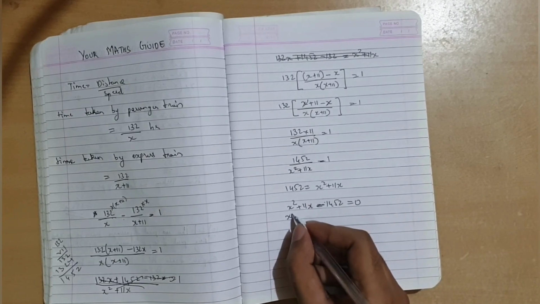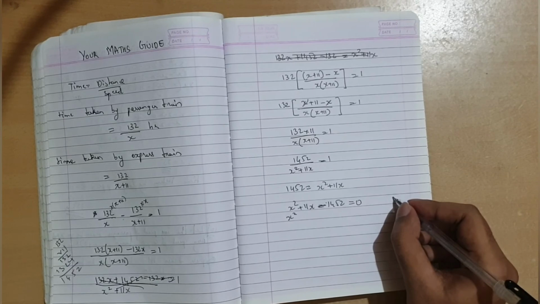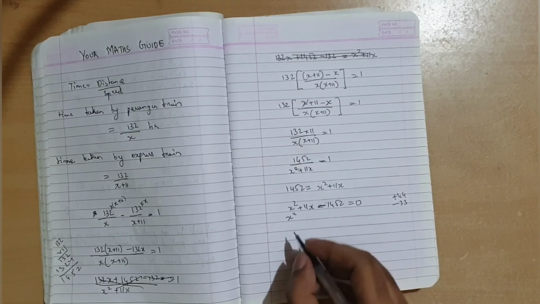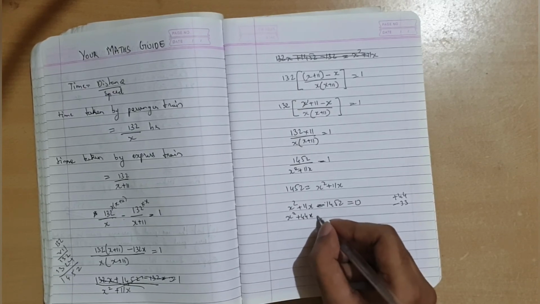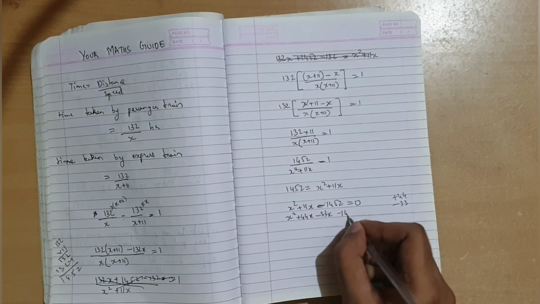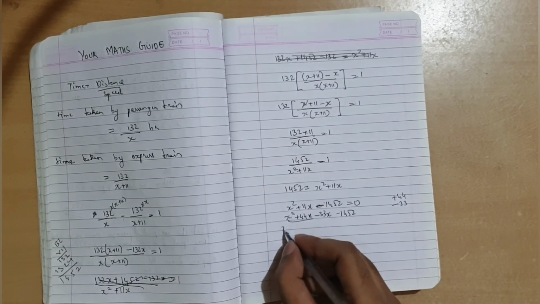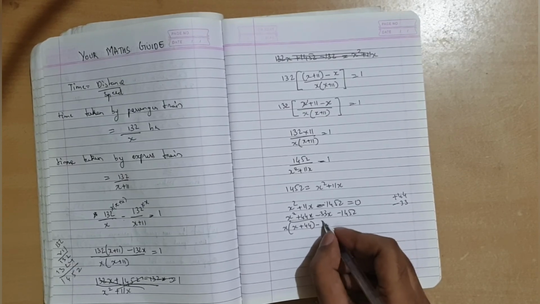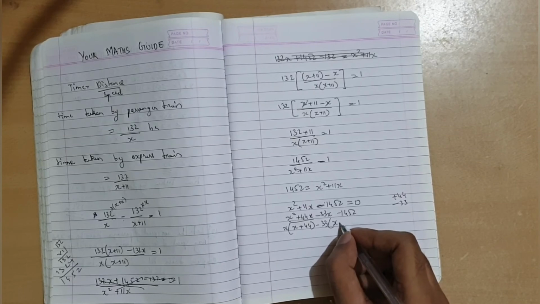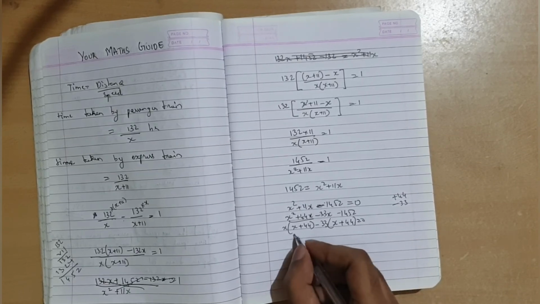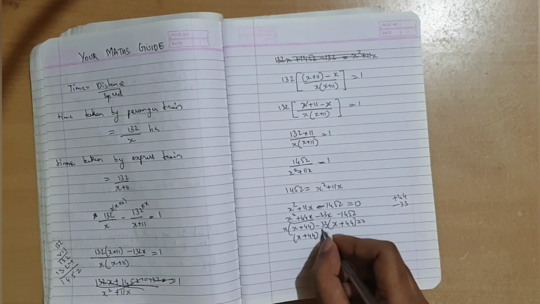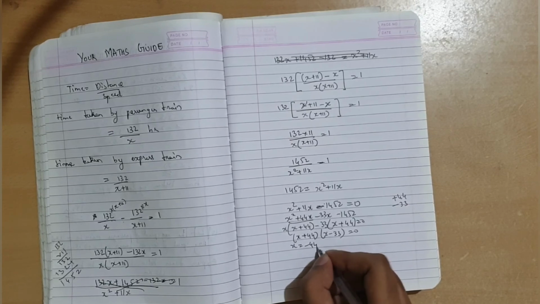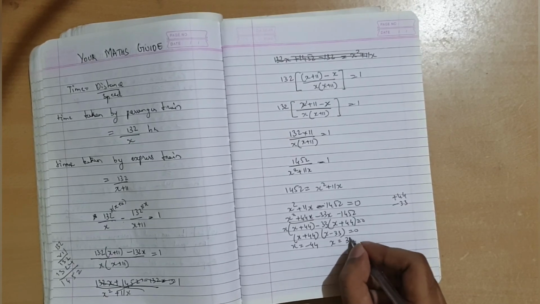So 1452 factors will be x square plus 44x minus 33x minus 1452. From this you can take x common, x plus 44. From this you can take 33 common, so 33 times x plus 44 is equal to 0. So x plus 44, x minus 33 is equal to 0. x is equal to minus 44, x is equal to 33.